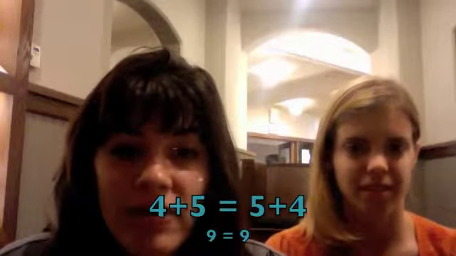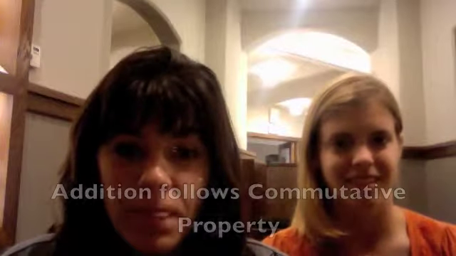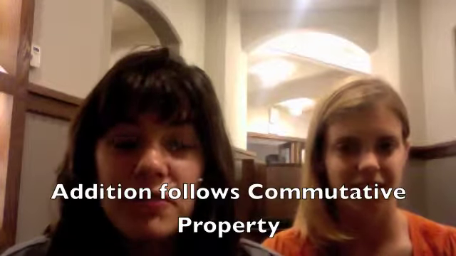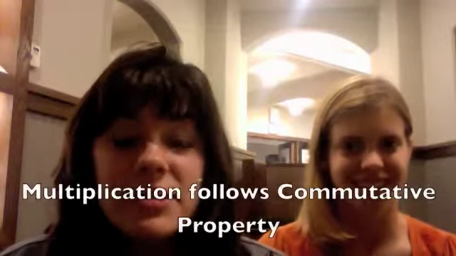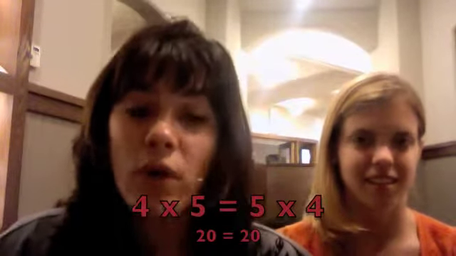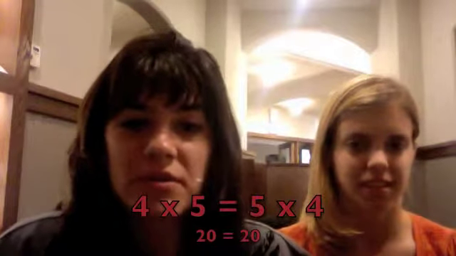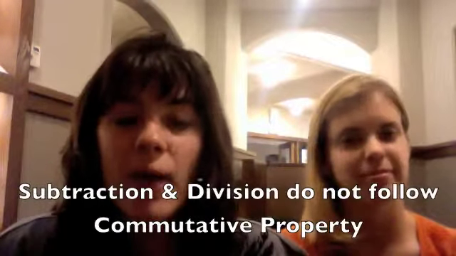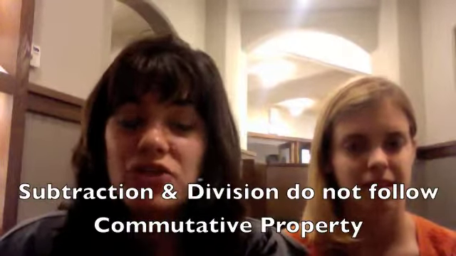4 plus 5 is also equal to 5 plus 4. This is addition, and addition follows the commutative property. Similarly, multiplication follows the commutative property. So you have 4 times 5, which is also equal to 5 times 4. However, subtraction and division do not follow the commutative property.